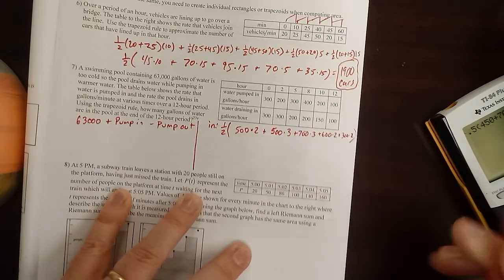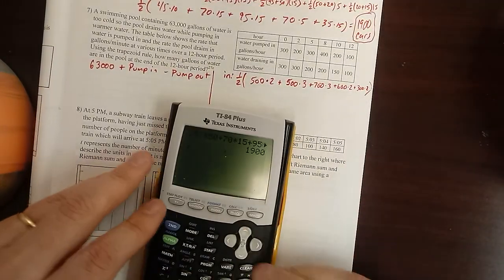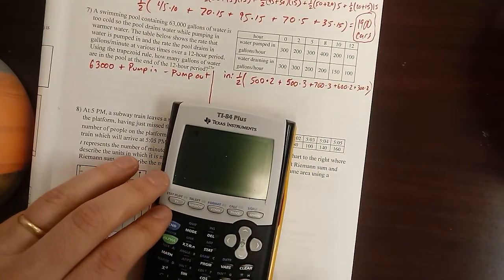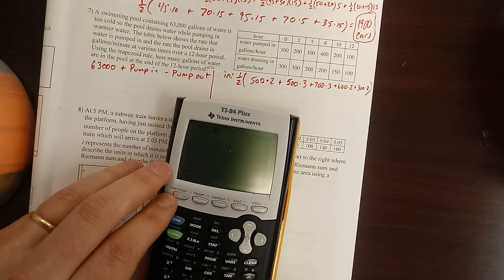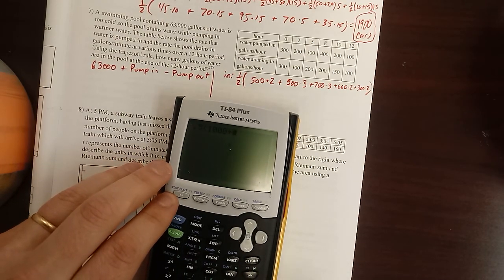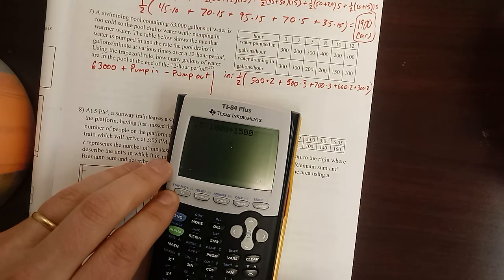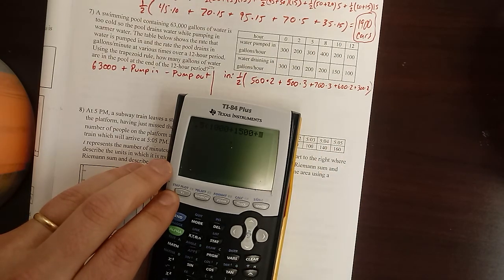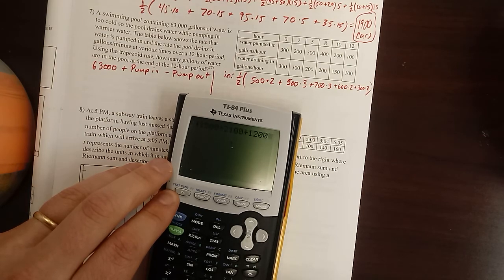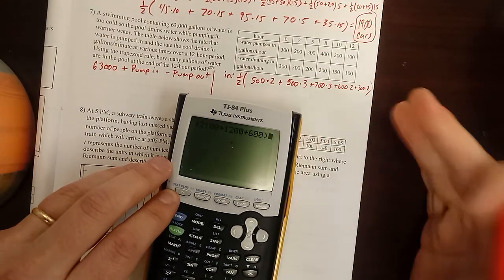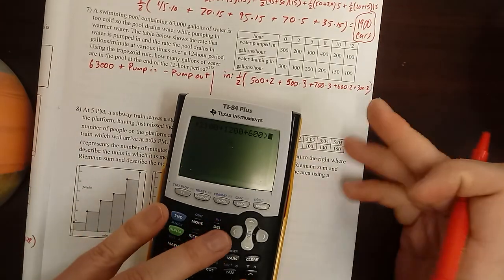So if I calculate this out, this should be the total amount of water that's pumped in. Let's see, 500 times 2 is 1,000. 500 times 3 is 1,500. 700 times 3 is 2,100. 600 times 2 is 1,200. And then another 600. So for me, this is the fastest way that my brain is going to go through and do it.